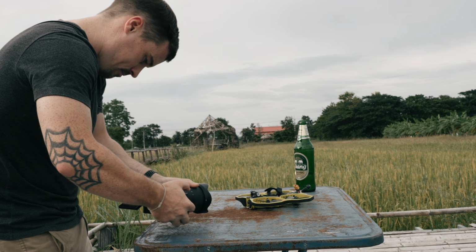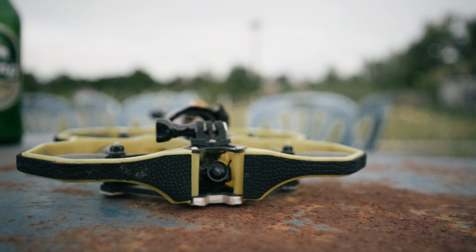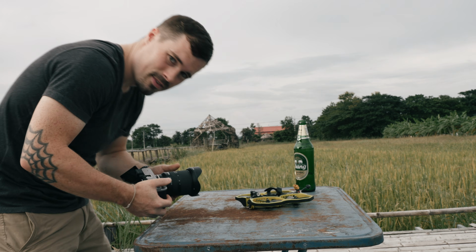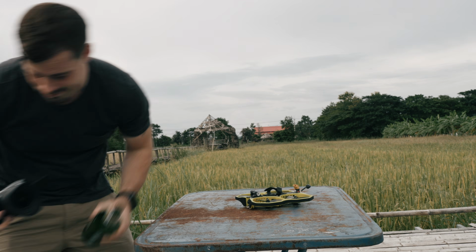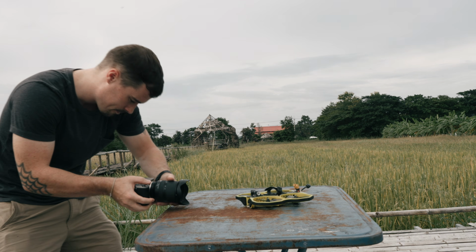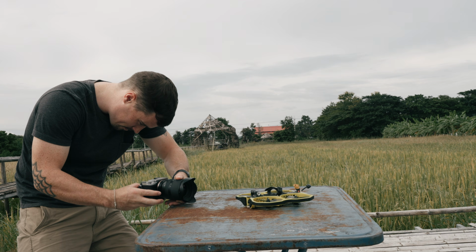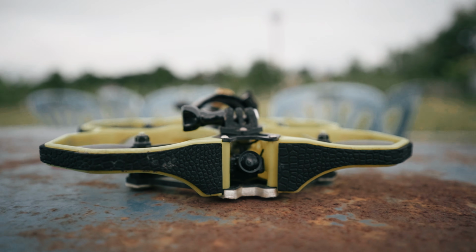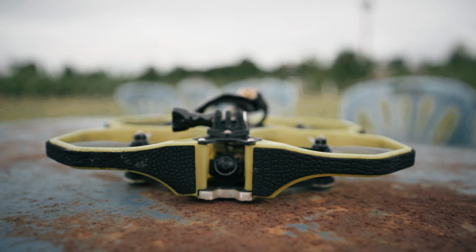Oftentimes you also have unwanted and distracting objects in the background. If that's the case, simply remove these objects, or if that's not possible, change the angle a bit or zoom a bit in to get the object out of the frame. Always remember that filmmaking is not just about what the viewer sees, but also what he does not see.